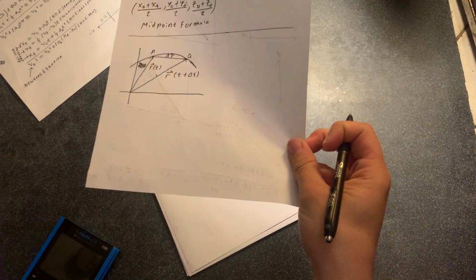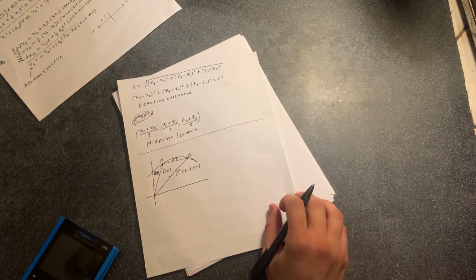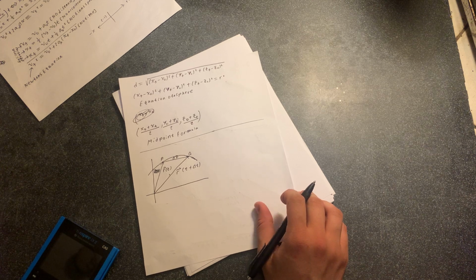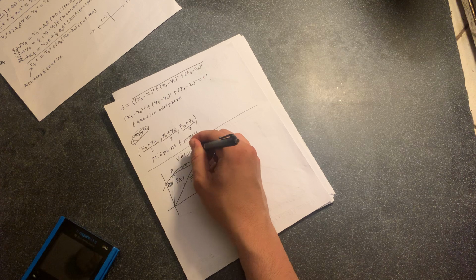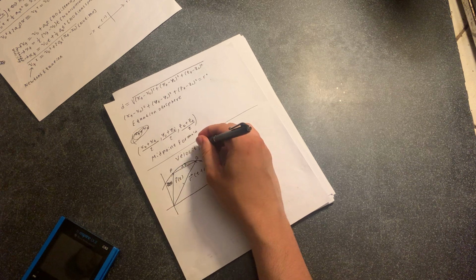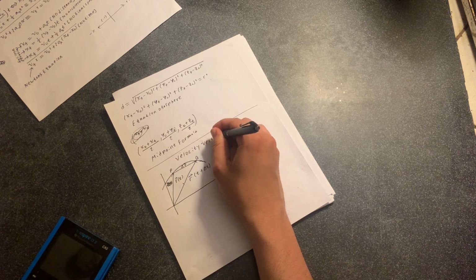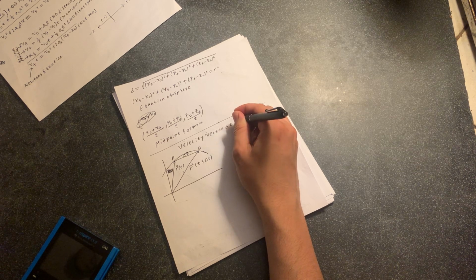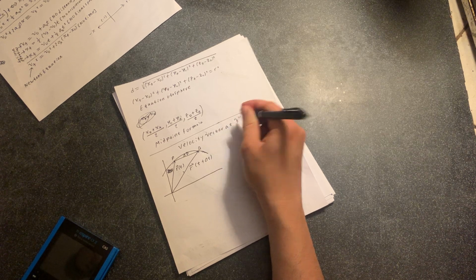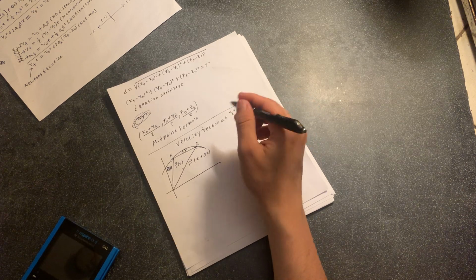Okay, that is your velocity vector at time t. So this is your velocity vector at t, we'll call this. T means time.